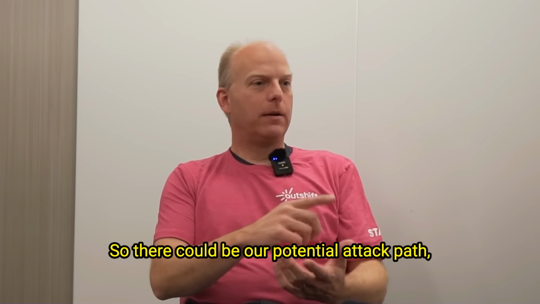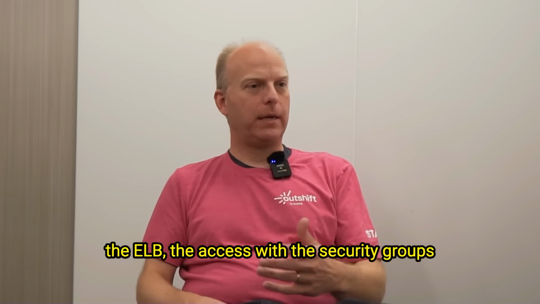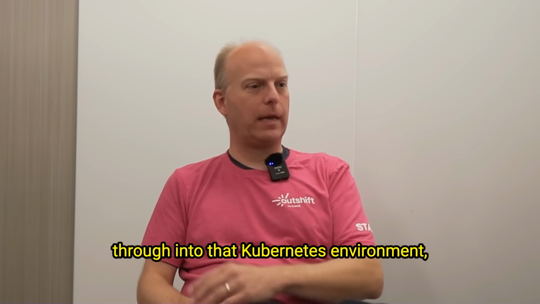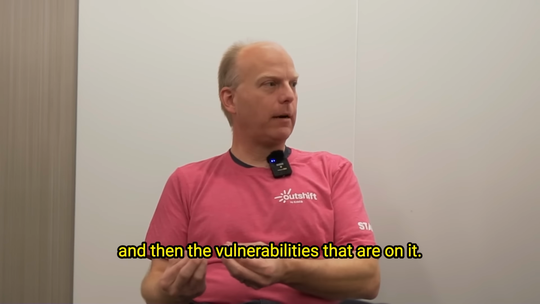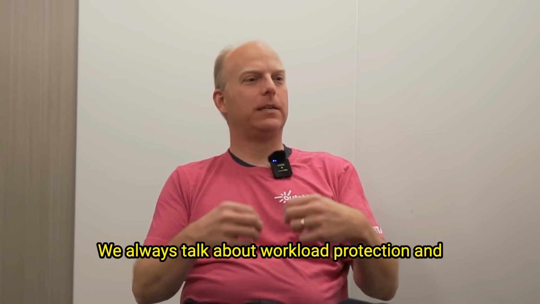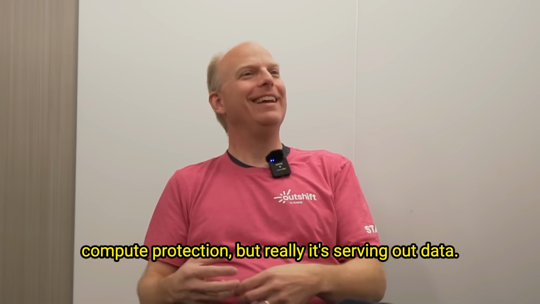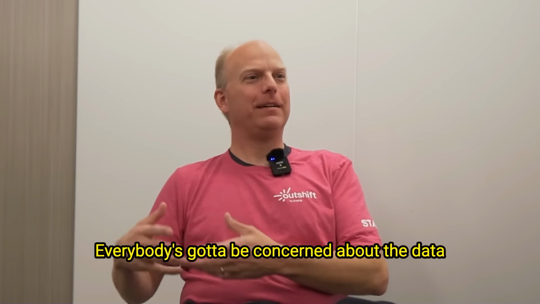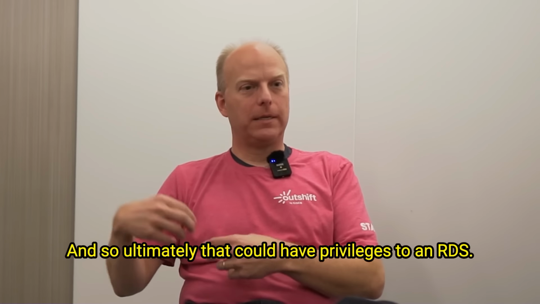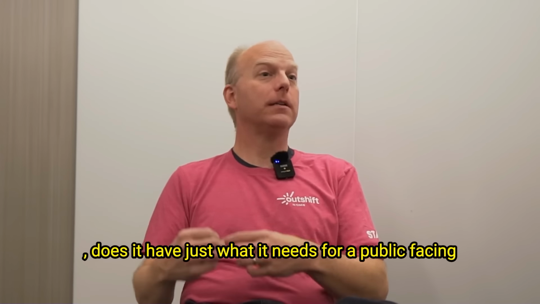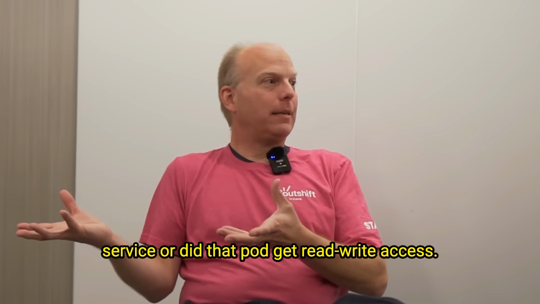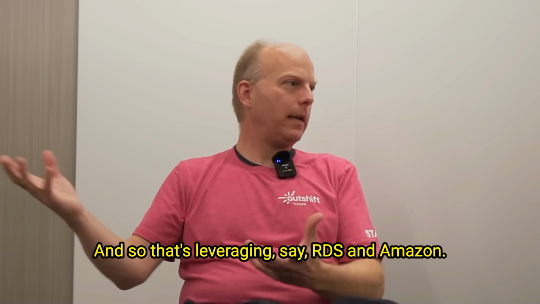So there could be our potential attack path: the ELB, the access with the security groups into that Kubernetes environment, and then the vulnerabilities that are on it. That pod is a workload. We always talk about workload protection and compute protection, but really it's serving out data. Everybody has to be concerned about the data, because that's what the attackers want. Ultimately that could have privileges to an RDS. Does it have just what it needs for a public-facing service, or did that pod get read-write access? And so that's leveraging, say, RDS on Amazon.